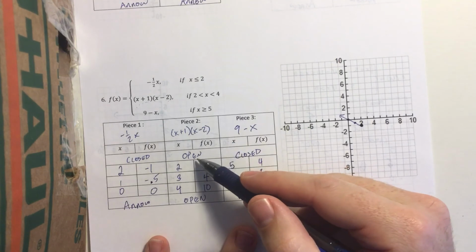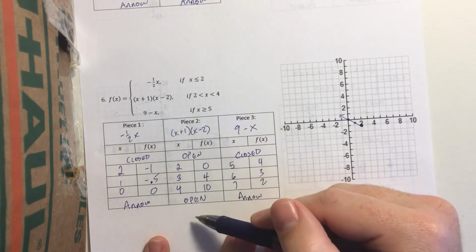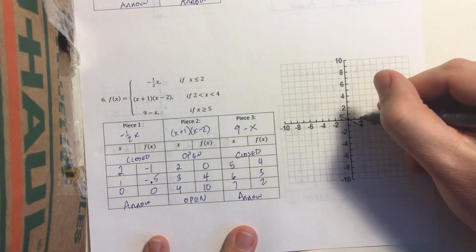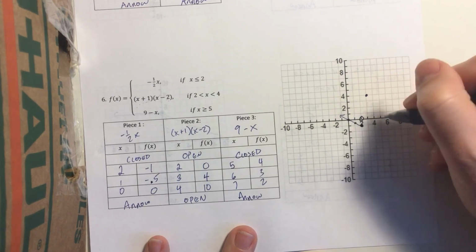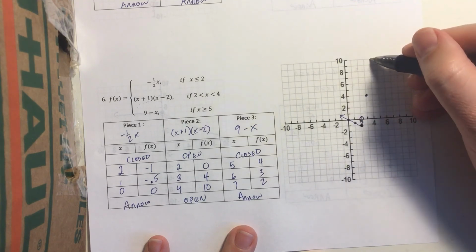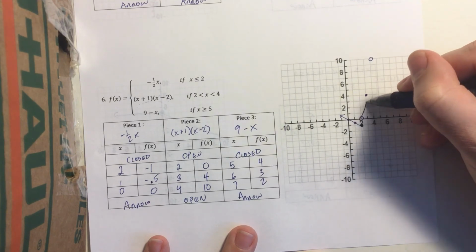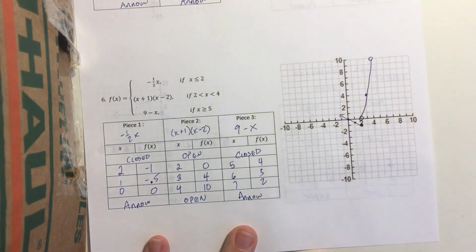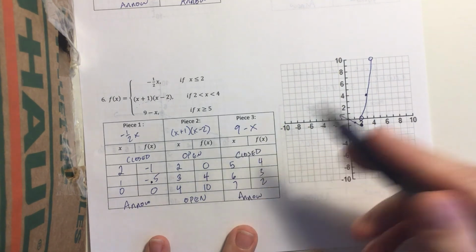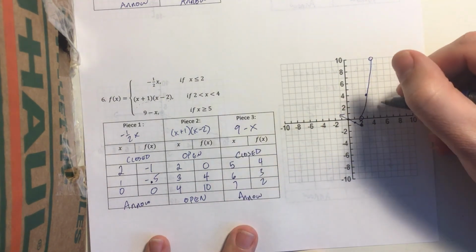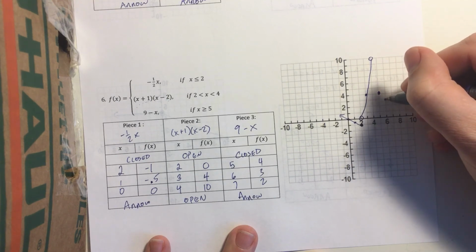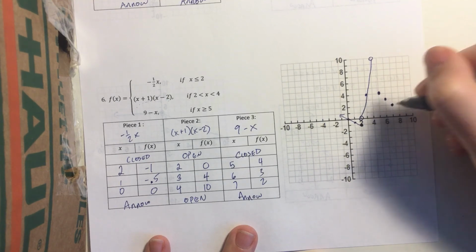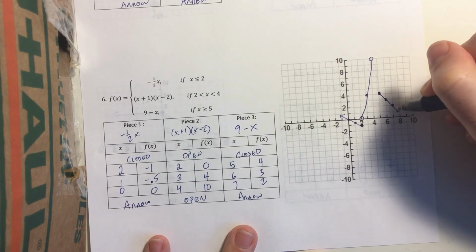All right, piece 2. We're going to have open circles to end this segment on both sides. So we're going to start off at 2, 0. Then we're going to have a point at 3, 4. And then at 4, 10. This is actually a part of a parabola, and it's going to look something like that. And then the last one, at 5, 4, that's going to be a closed circle. 6, 3, 7, 2. And we're going to have an arrow going out for that.